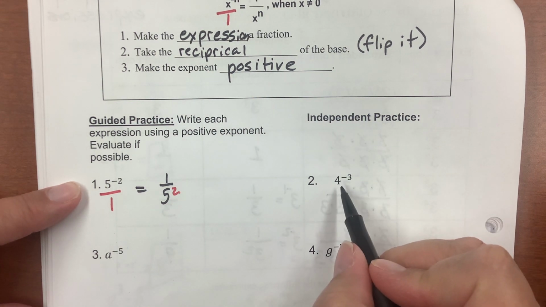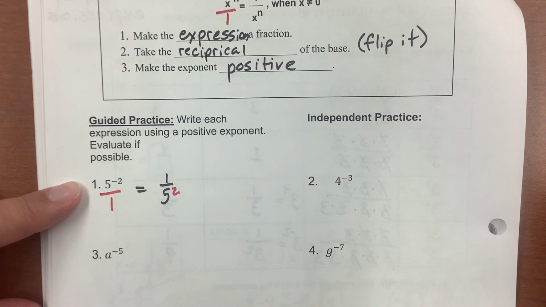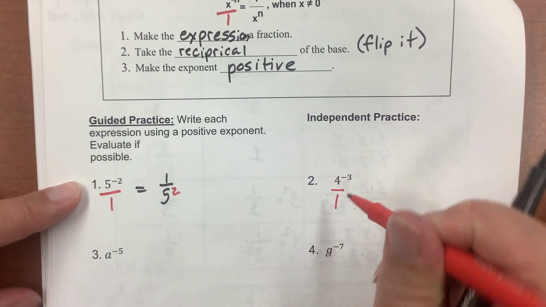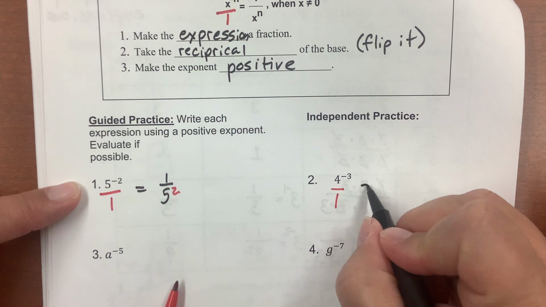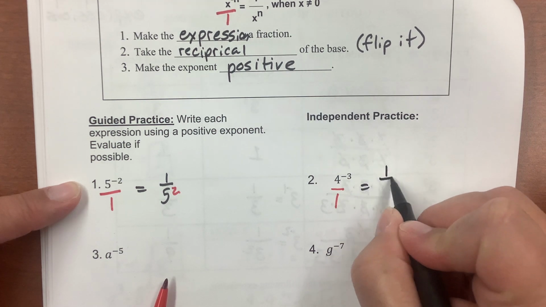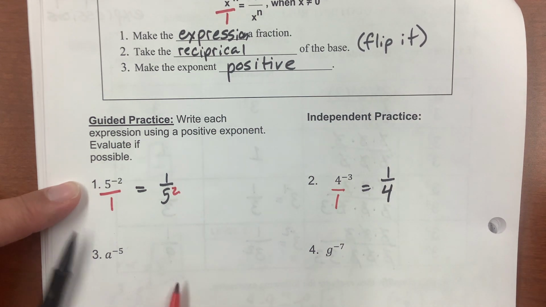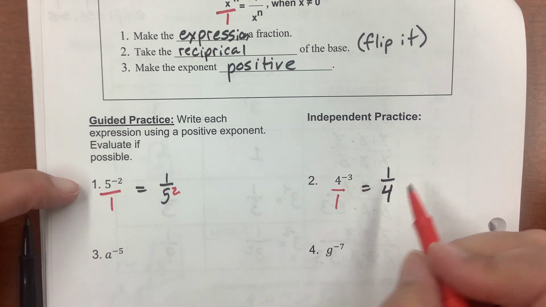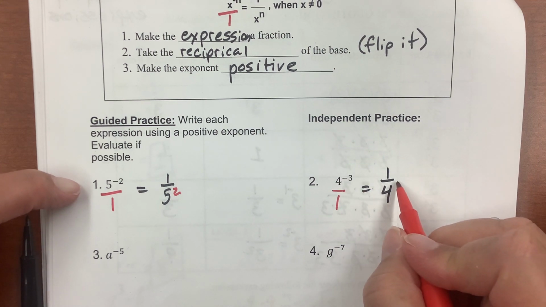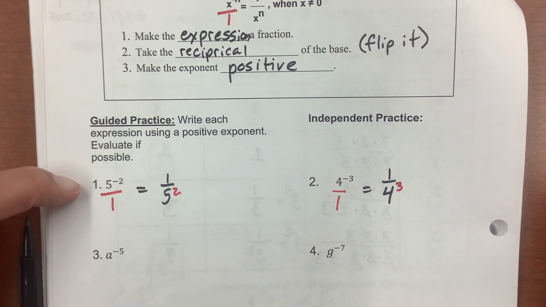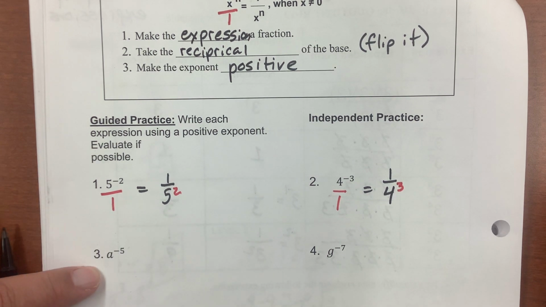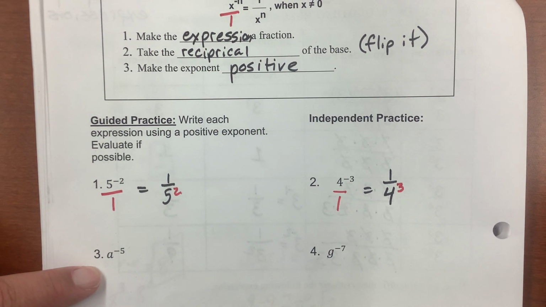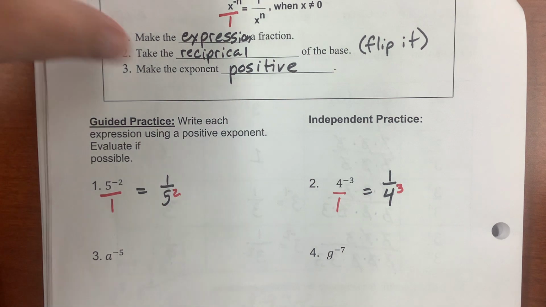The same thing here. I'm going to put it over 1. I'm going to take the reciprocal, which is 1 over 4, and then you make the exponent positive in the denominator, 3. And it doesn't matter if you have a letter or a number.